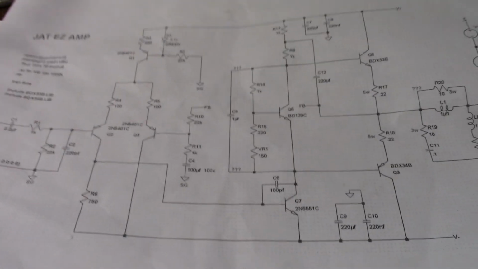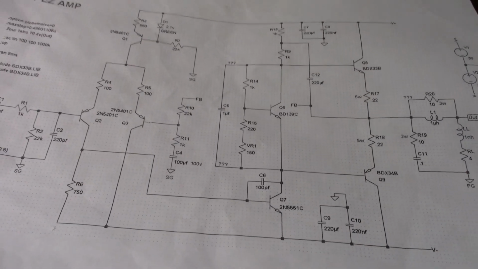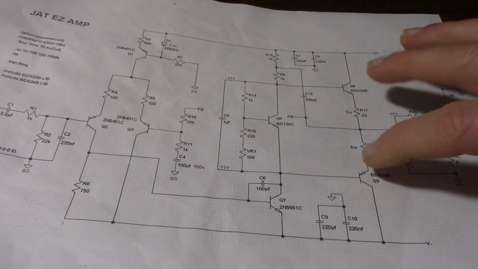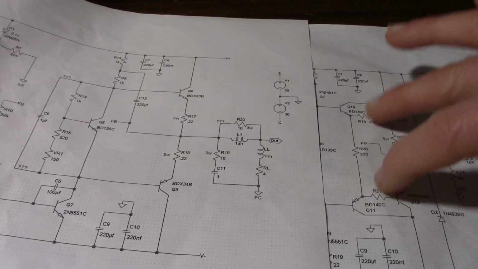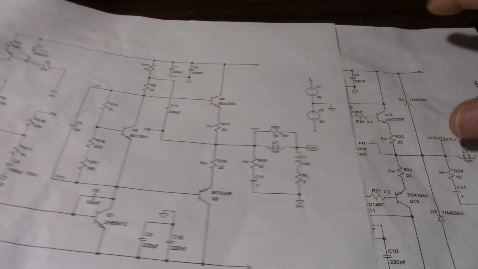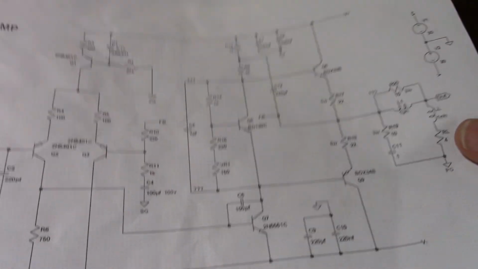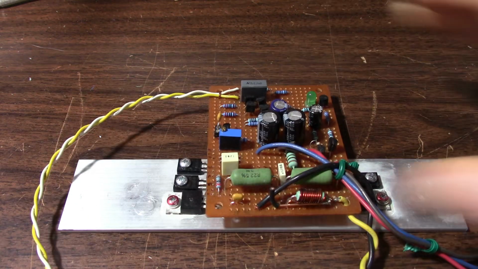JAT Easy Amp, which is a much simpler amplifier. And it's been a while, I know, but if you remember, I didn't like the Darlington output transistors, so I pretty much grafted on the output from the 501 amp into this one using discrete components. And I want to get that wrapped up at some point. But yeah, that is what I want to do with those amplifier projects.